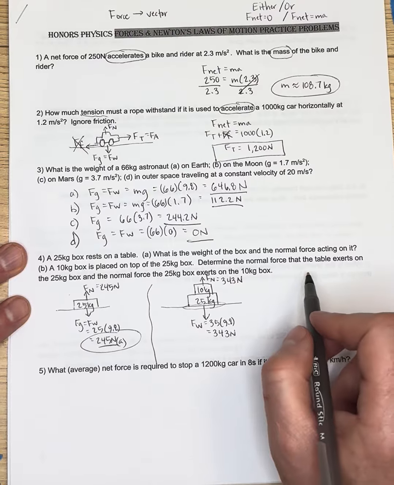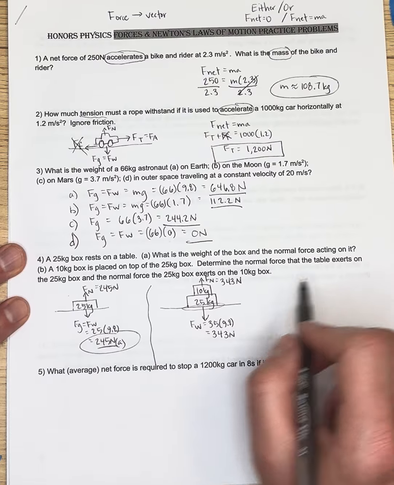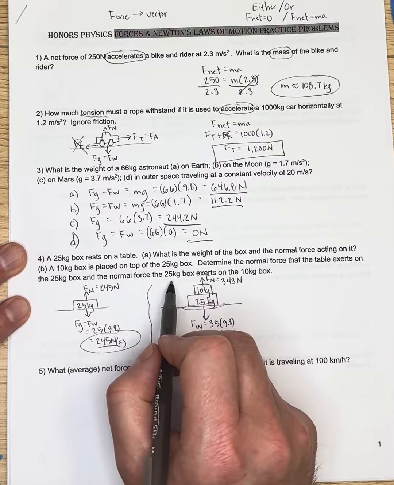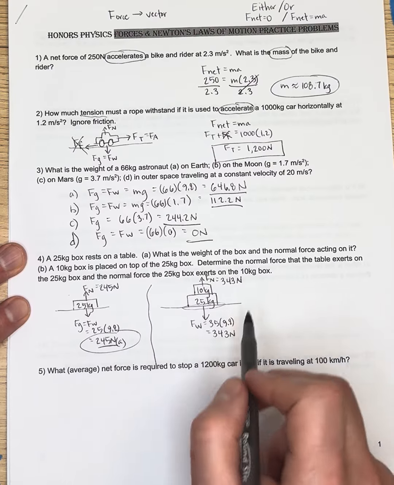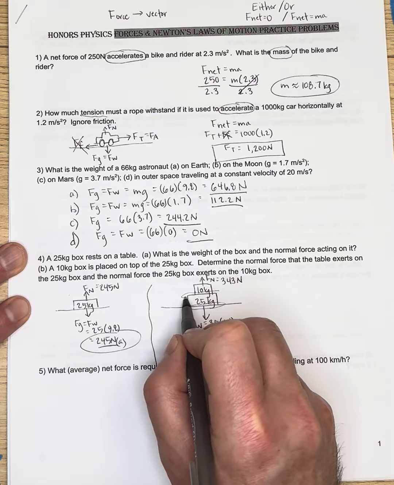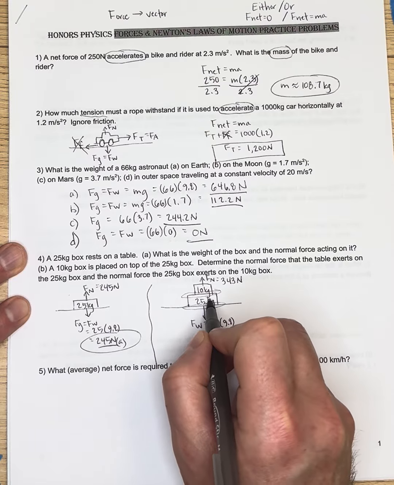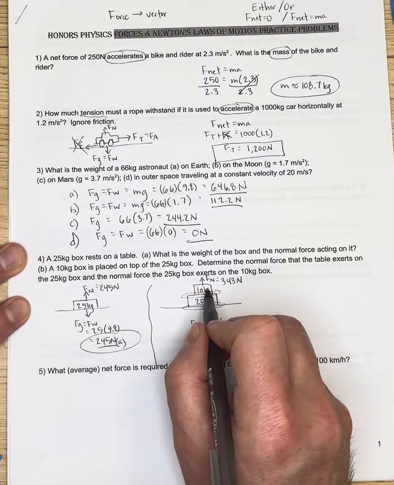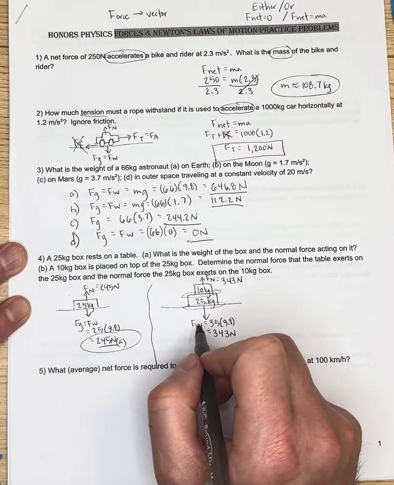And then they shift the focus a little bit. Determine the normal force the 25 kilogram box exerts on the 10 kilogram box. So now we're zeroing in a little bit. Now we're focusing on this location here. So from the perspective of the 25 kilogram box, it only has 10 kilograms above it.